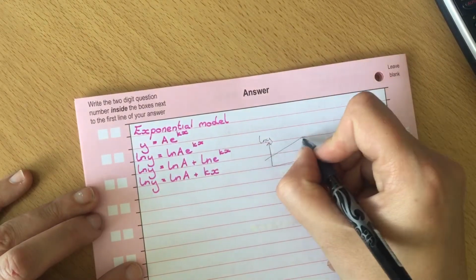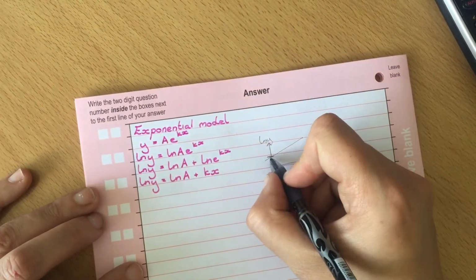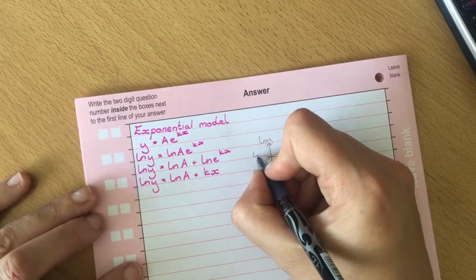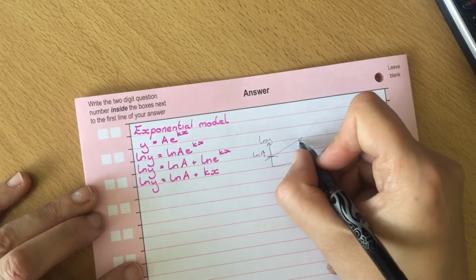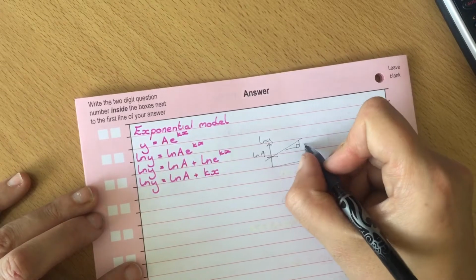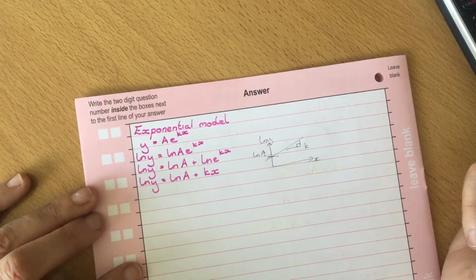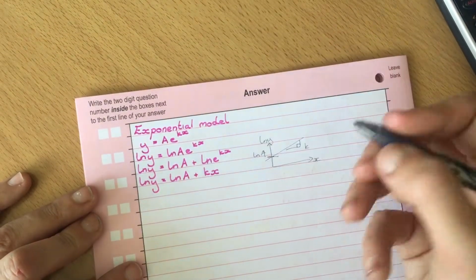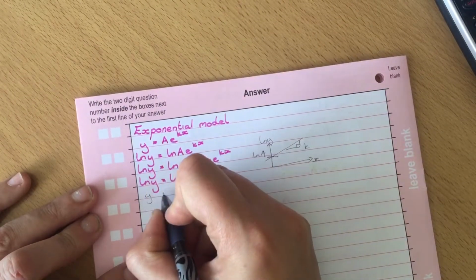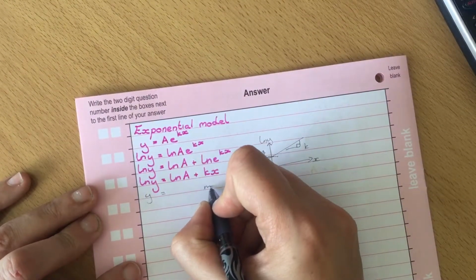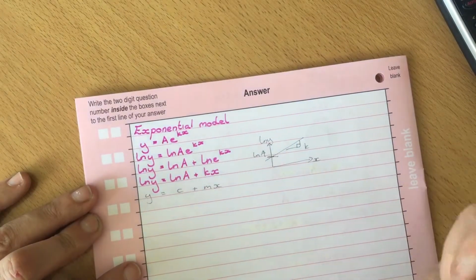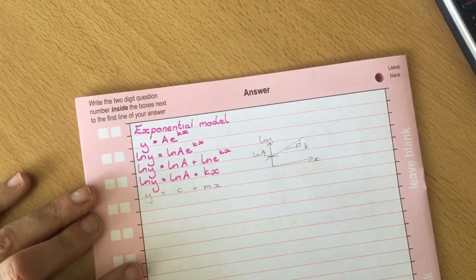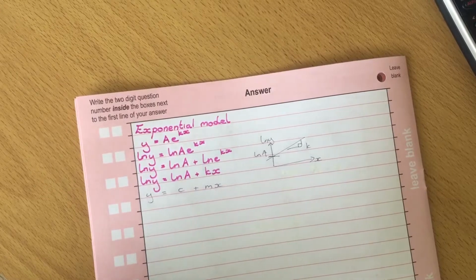And then we'll have a straight line such that the intercept is ln a, and your gradient is going to be k. So that's basically having a y equals mx plus c equation.